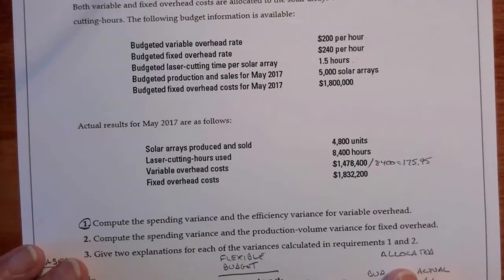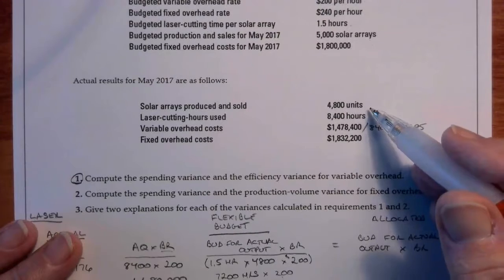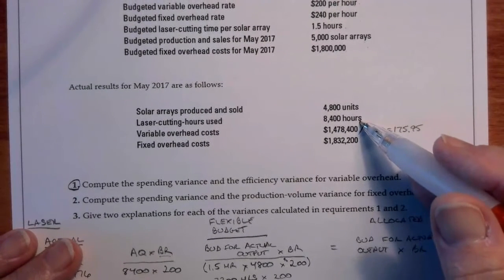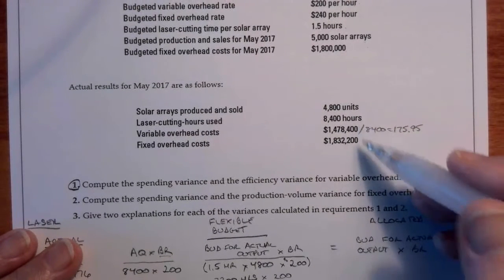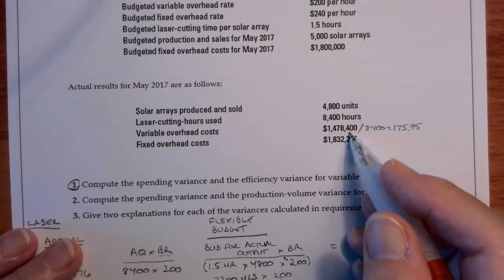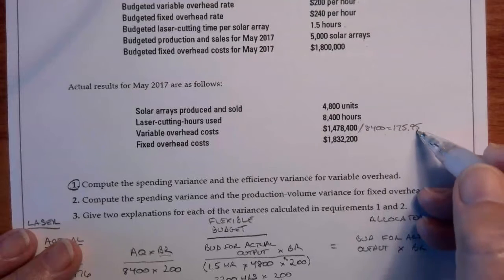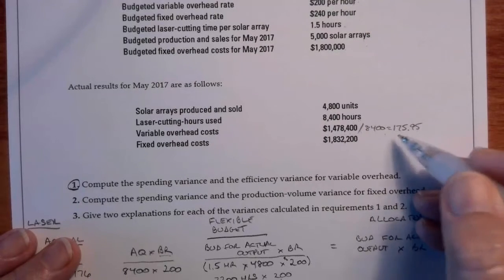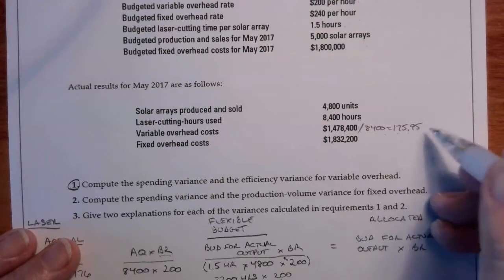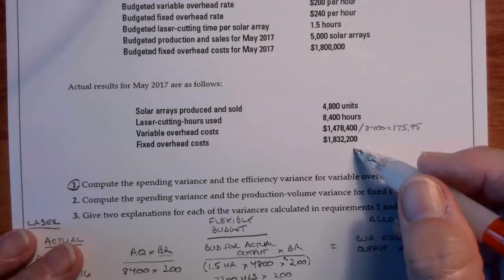And then the actual results are 4,800 units produced and sold. We've got 8,400 actual hours used. And our variable overhead costs, the actual costs, are 14,784. Now I divided these by the laser cutting hours to get a cost per laser hour. So it's 175.95, or 176. And fixed overhead is 1832.20.